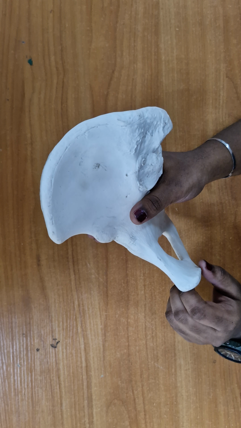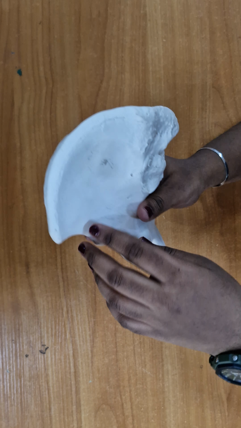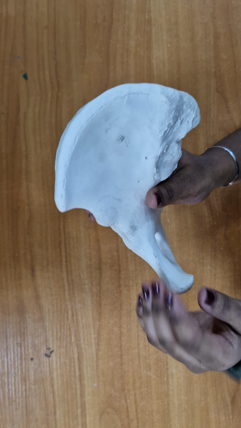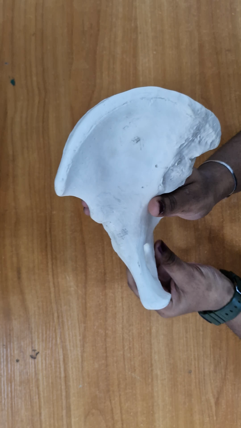Everyone, osteology of lower limb. Today we have the hip bone. Hip bone is a fusion of three bones. Superiorly it has the ilium, antero-inferiorly you have the pubis, and posterior-inferiorly we have the ischium.